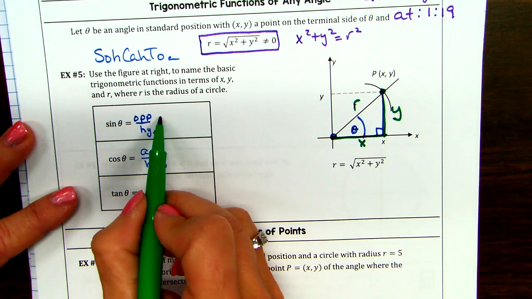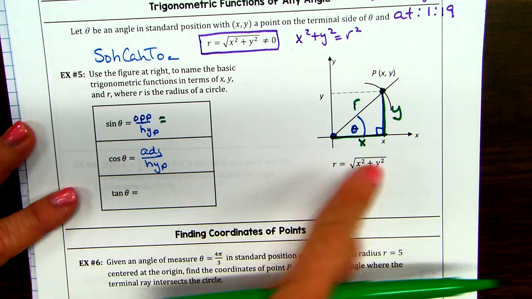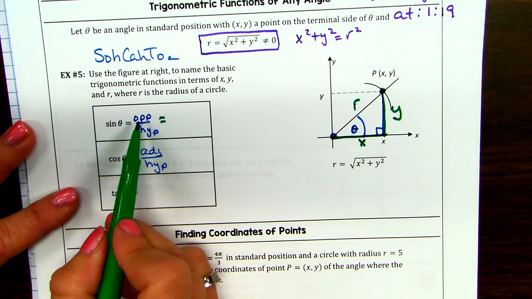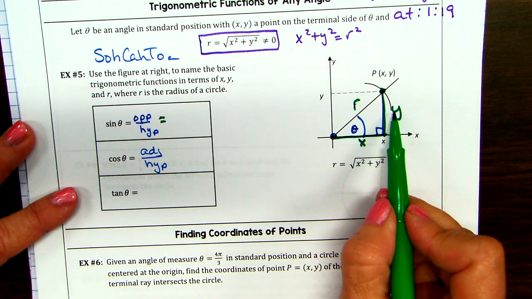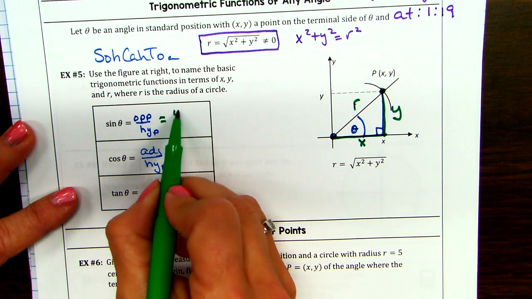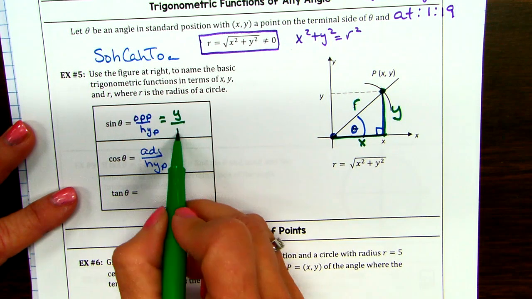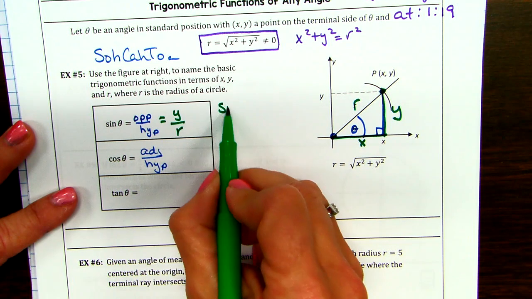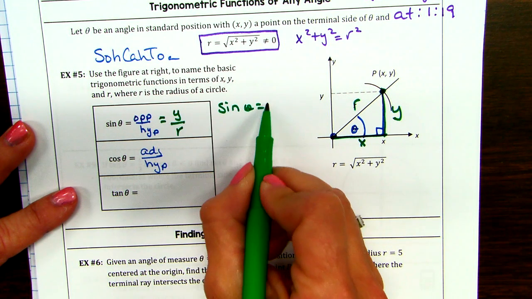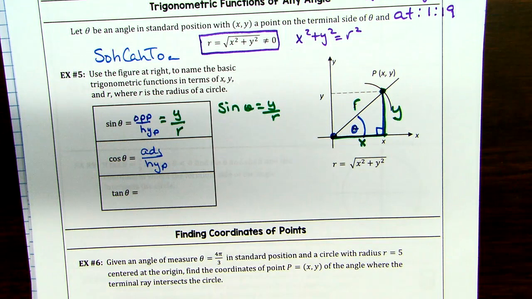So we could also think of, because of what I just said, sine is also, instead of the side opposite, let's give the opposite side a name, like y, and let's call the hypotenuse r. So sine could also be y over r in this picture. They could put any letters there, right? It's about where they are, not really about the name.